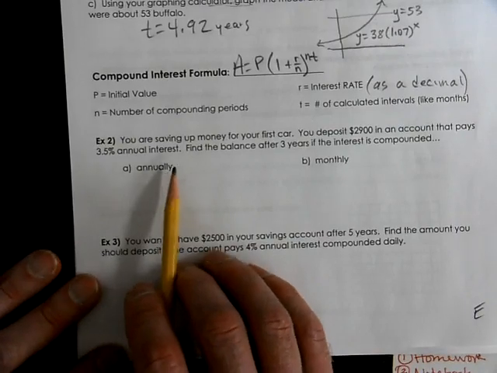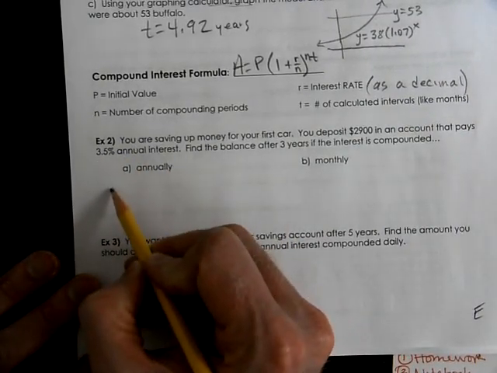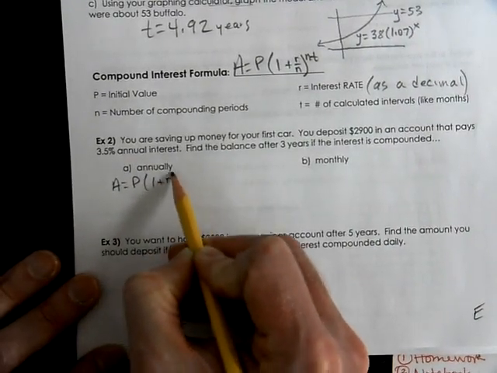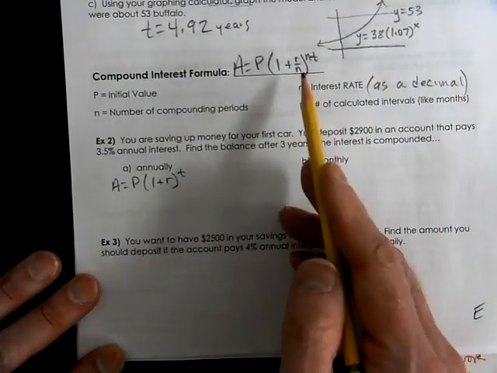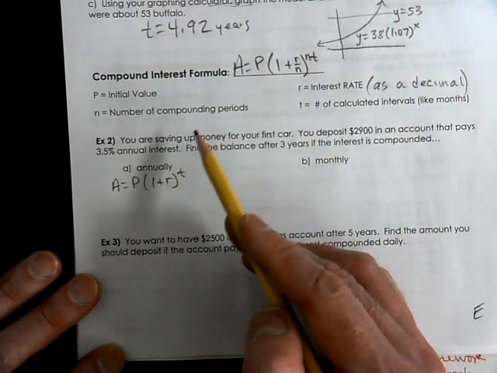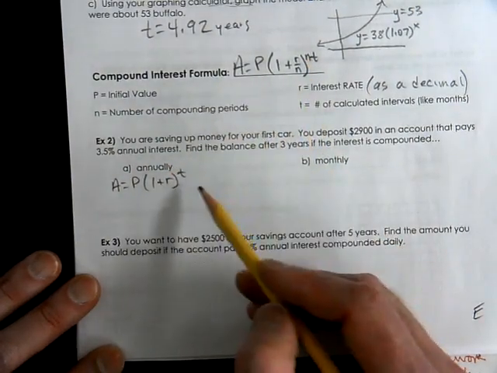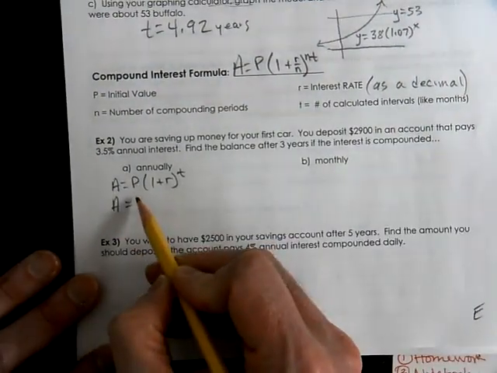So annual interest rate. Annual means we're only going to get it once a year. So really you can get away with P(1 + rt) because your denominator is going to be a 1. Your N value is a 1. You're compounding annually, once a year. So you don't really need the N at all. You can put the N there if you want.